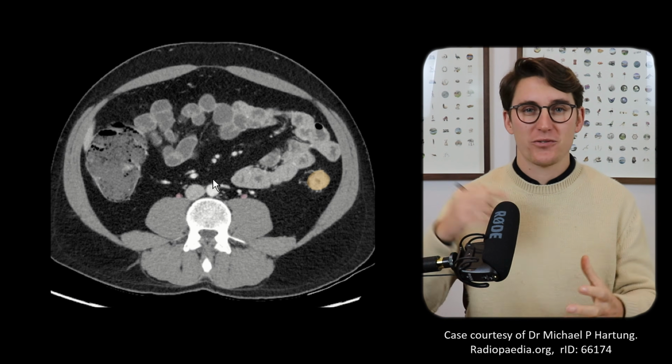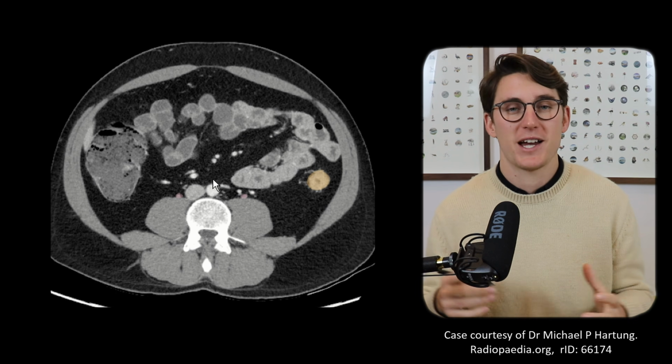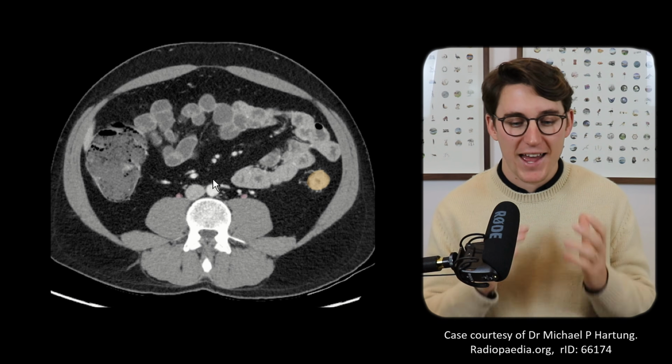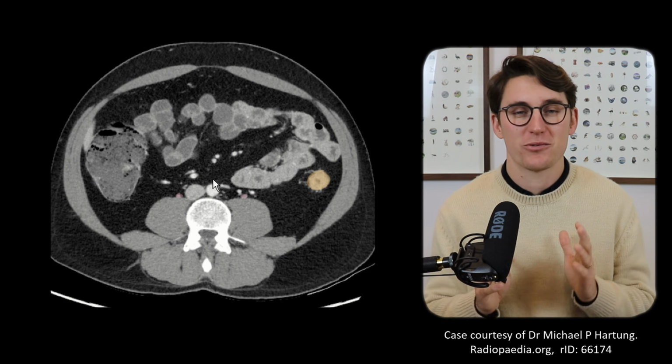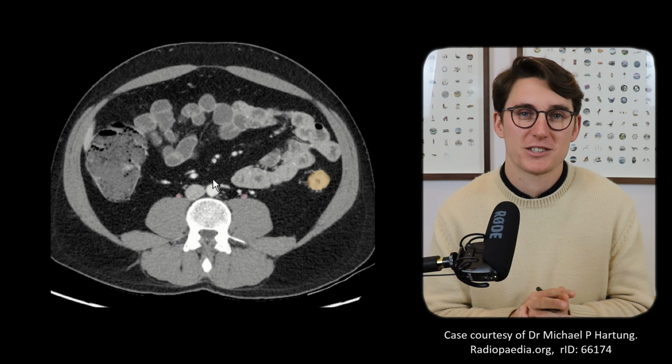So I hope this has helped you gain some form of 3D understanding of how these vessels course through the abdomen. It is a difficult topic, but again, it's so clinically important and it comes up in exams without fail. It's hard to have an anatomy exam that involves the abdomen without being asked these questions.